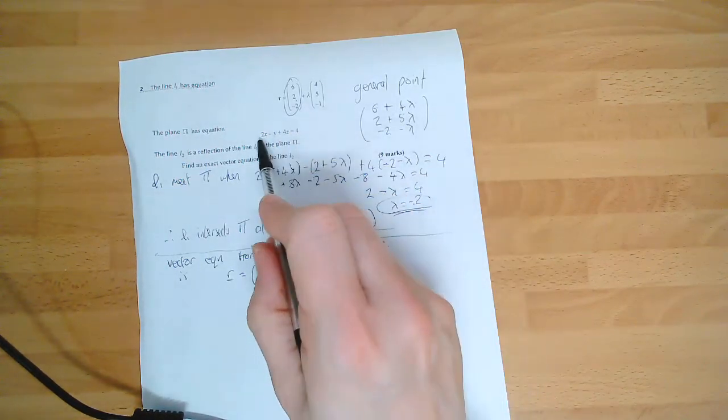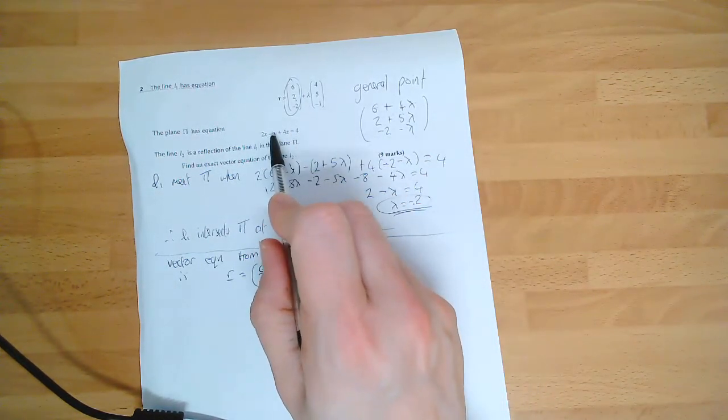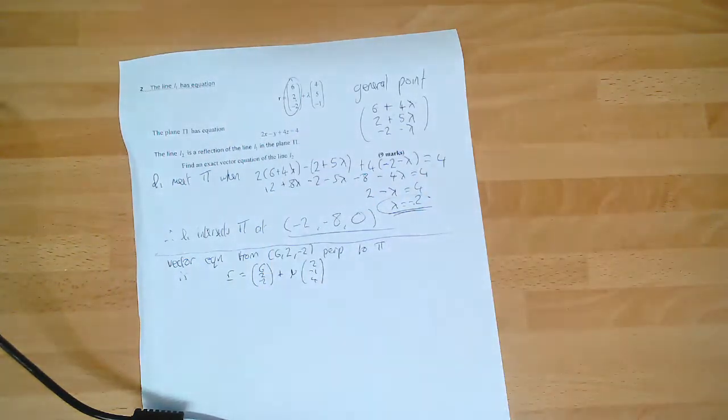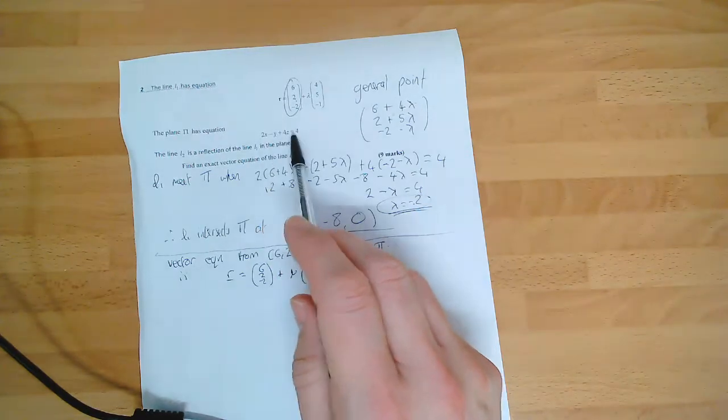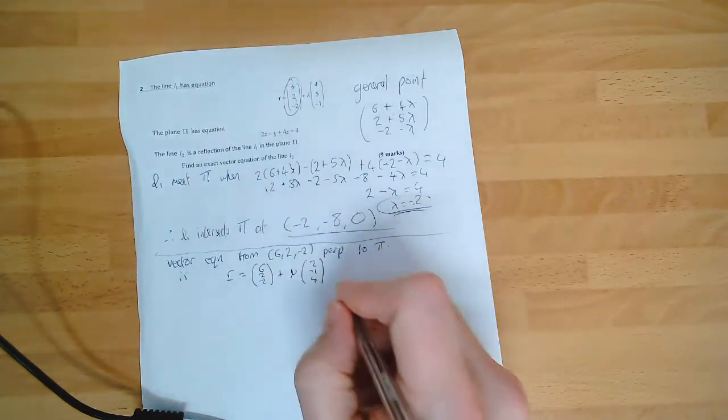I get that from here. 2, negative 1, 4 is a perpendicular direction vector to the plane. You can read it straight off the Cartesian form.